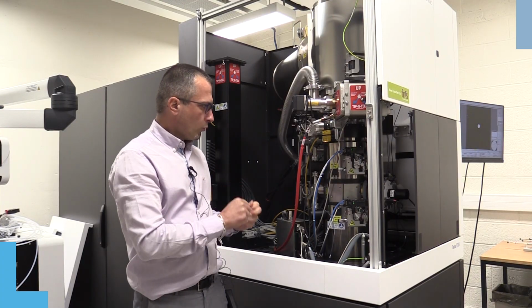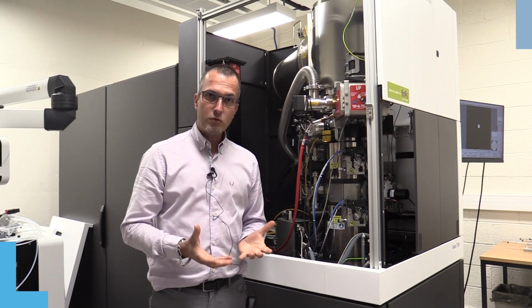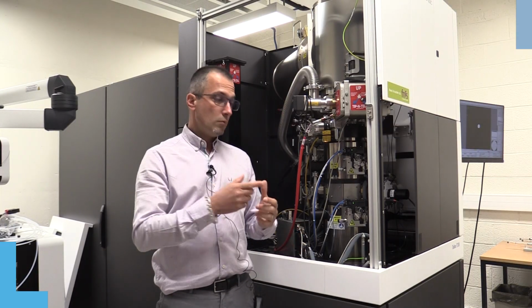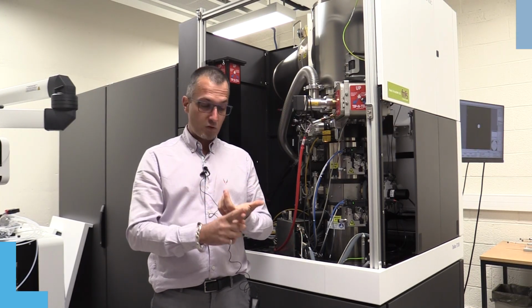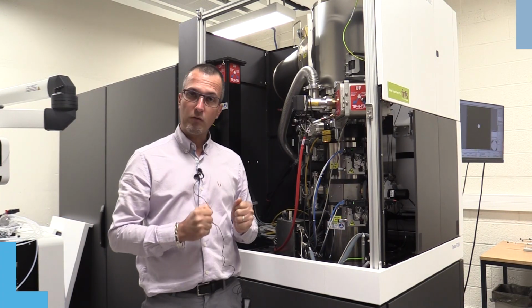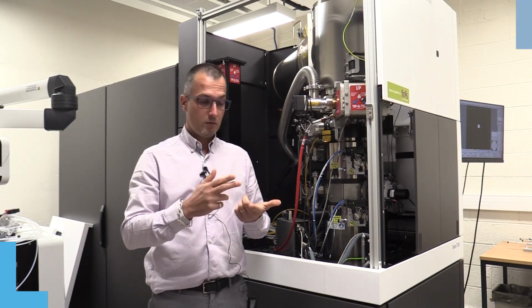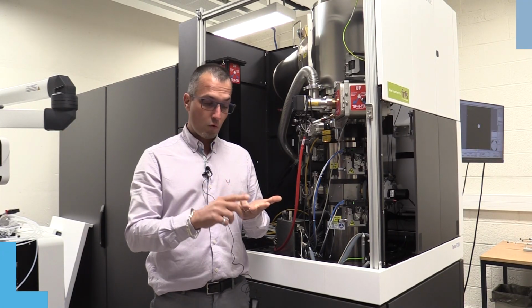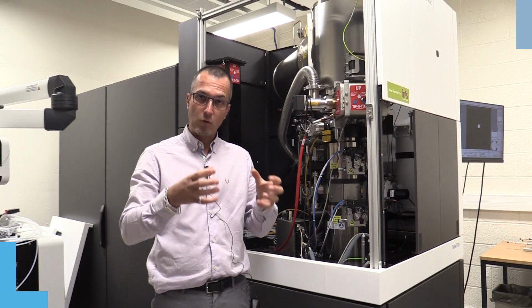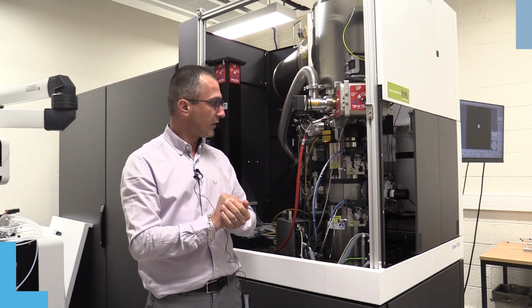With this microscope, we can look at different types of materials: metals, semiconductors, polymers, a wide range of materials. And from the information we're going to collect, we can learn about crystallography, size and morphology, or composition, or even how the atoms are bound together and how they interact with the application.